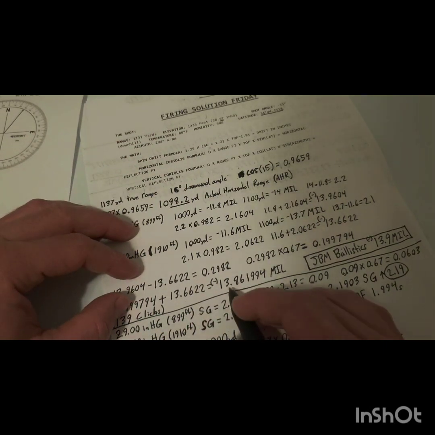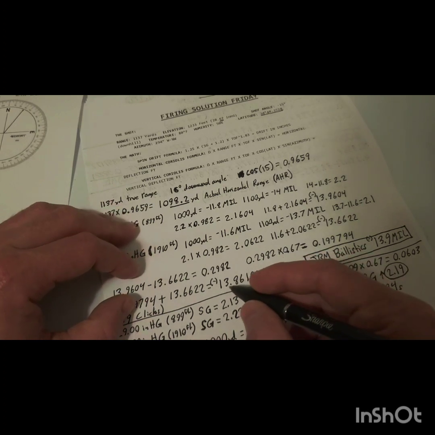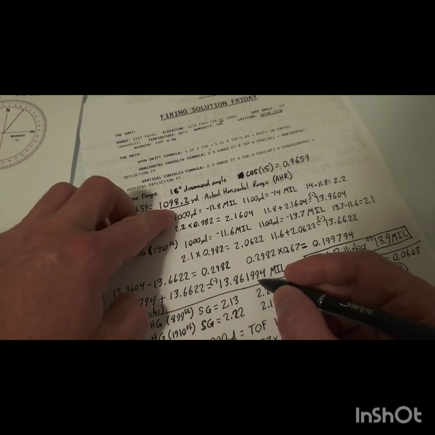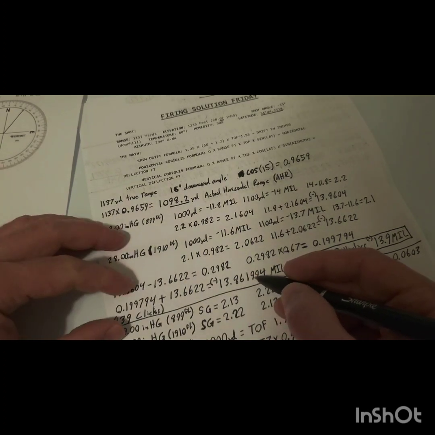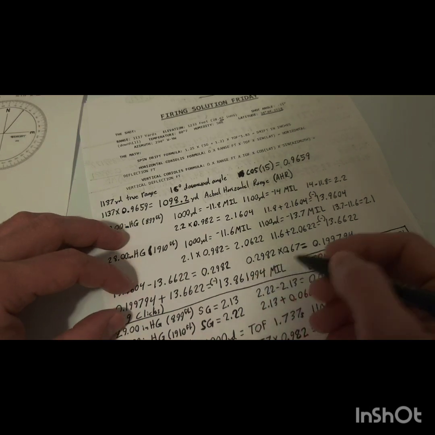And we're going to add that back to the low number here again, 13.662. And we're going to get our final adjustment just for our elevation at the specific range of 1,098.2 yards. We're going to get 13.861994 mils.